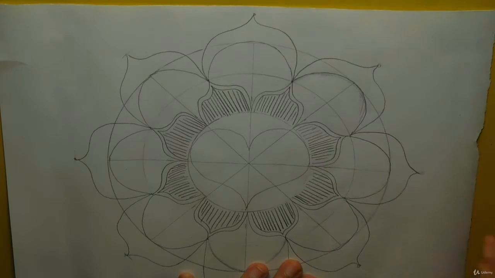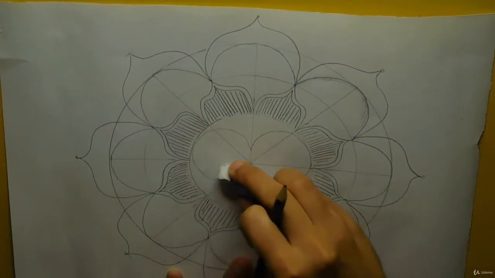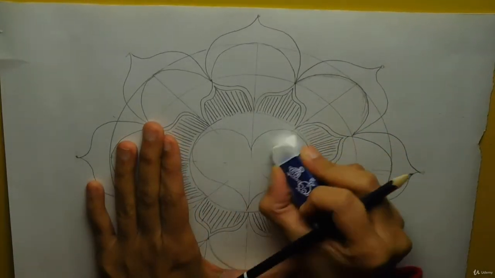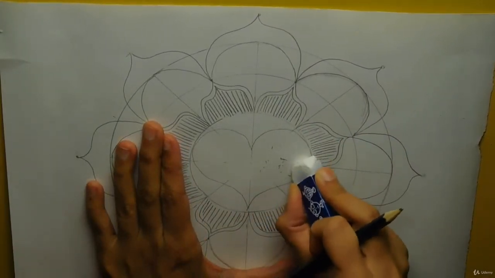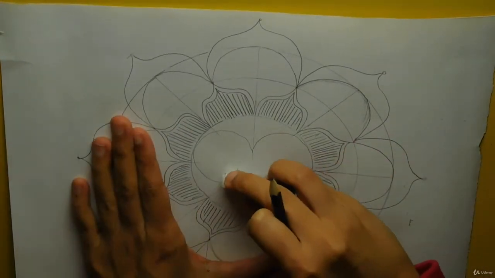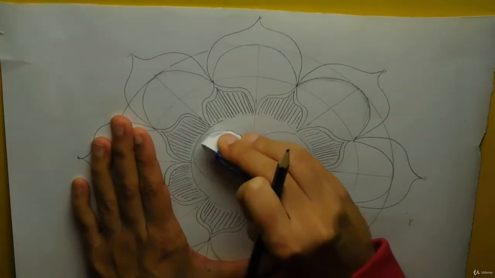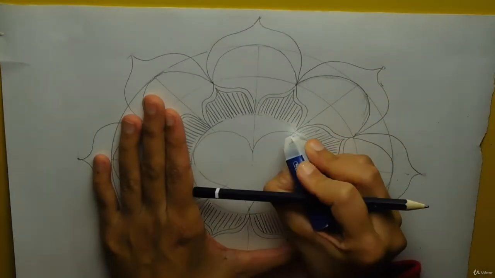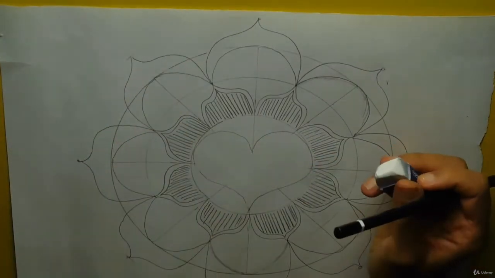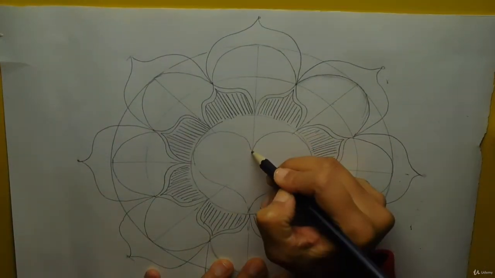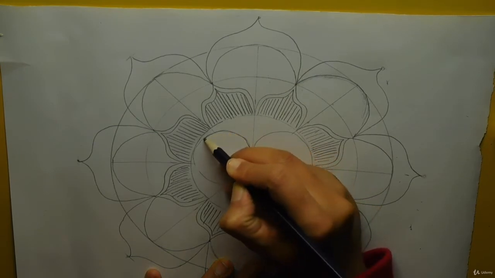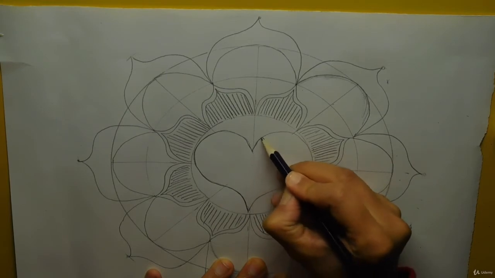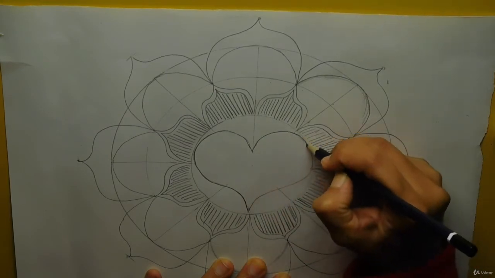Then you can actually go ahead and erase the auxiliary lines that are going through the heart. We will not need them anymore. And then you have a better view of how your mandala looks. So I advise you to just erase step by step, because if you erase too many areas, you might notice that you still wanted to use the lines for something if you spontaneously decide to add a new pattern.